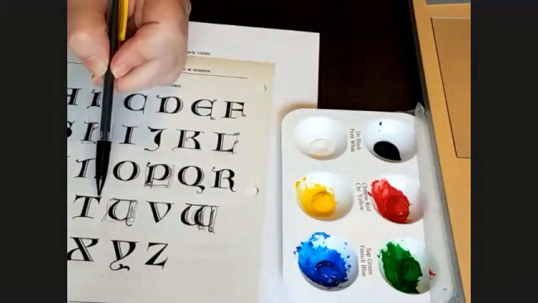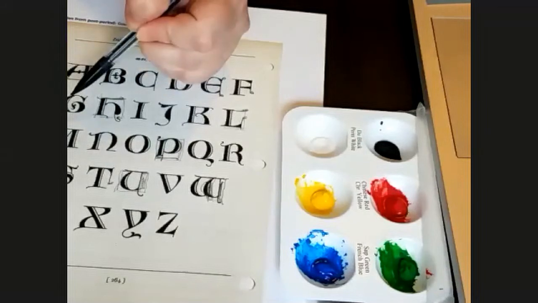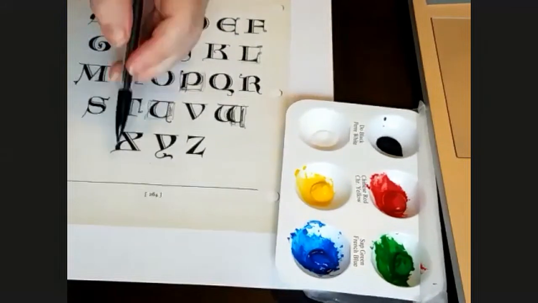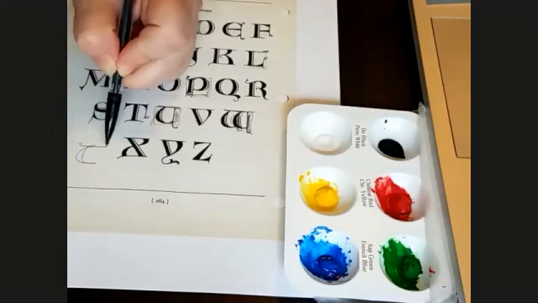T, this is one way to do a T, and I've seen them exaggerated and come almost all the way down. Another way to do the T is like this.